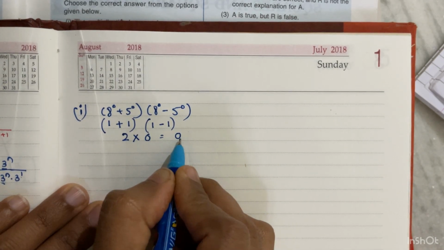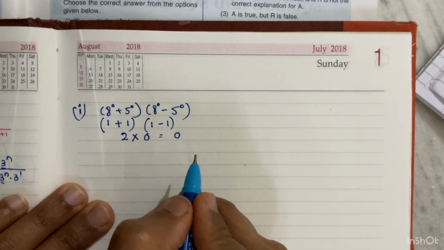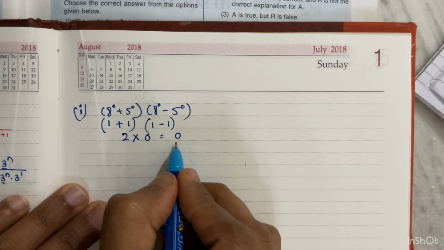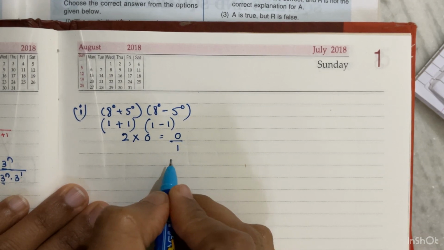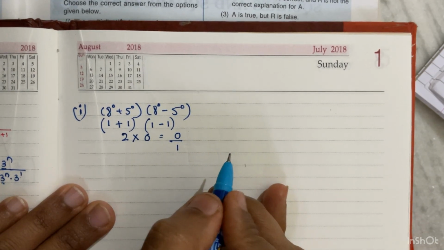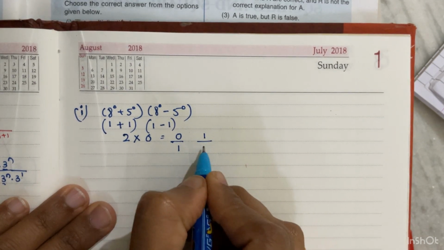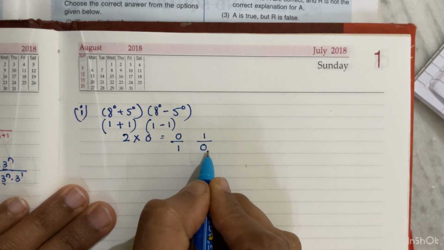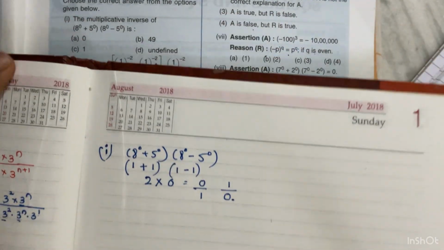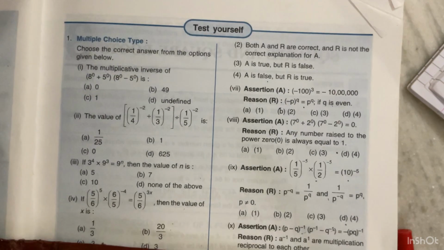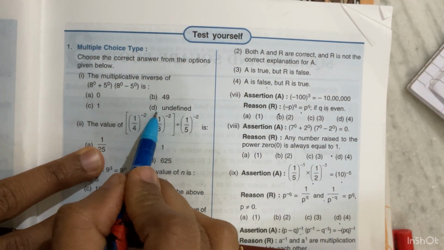Now 0 we have to write in the form of multiplicative inverse, or we can simply say we have to write the reciprocal of that. So see here, if nothing is there, it means there will be 1 in the denominator. We usually don't mention it, but there will be 1. So when I do the reciprocal of that, I get 1 in the numerator and 0 in the denominator. Whenever 0 comes in the denominator, we say undefined. Now let's see the option for this. So the option is D, undefined.